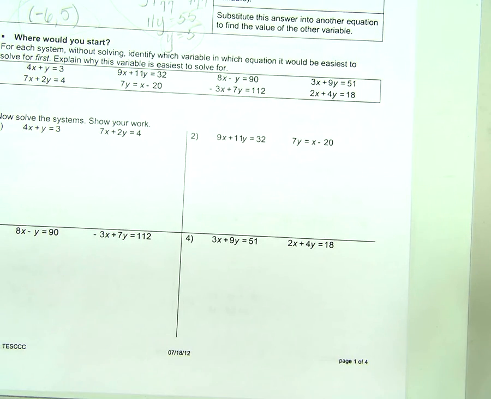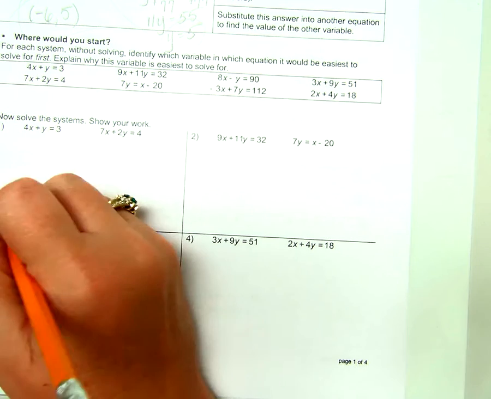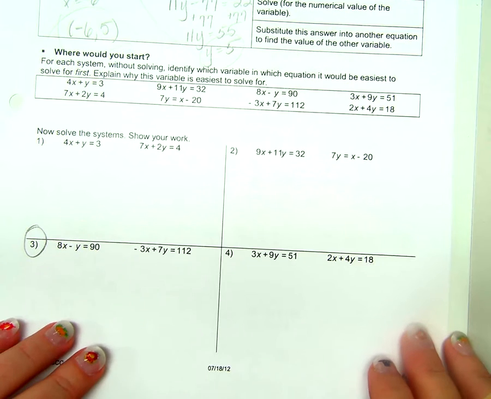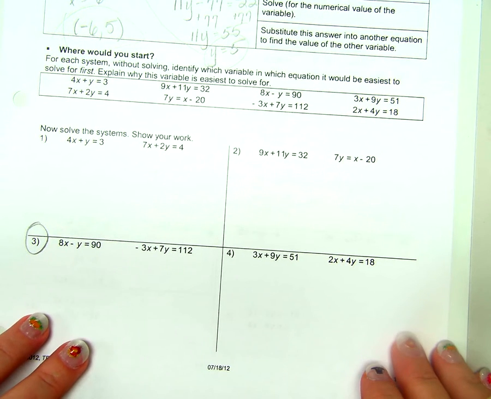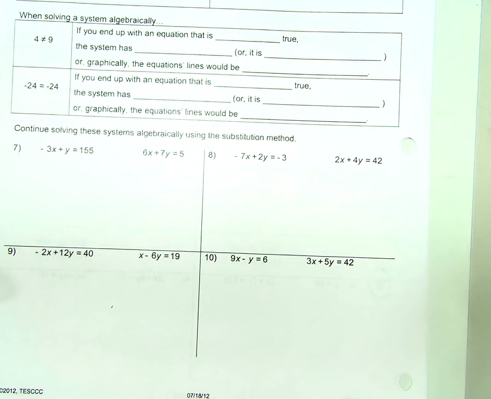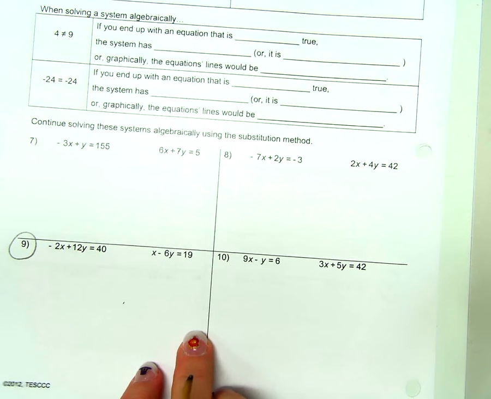Let me check something out real quick. Let's see. Kennedy, choose a number between 1 and 4. Okay, you're going to do number 3. Does anybody else want to choose a number between 1 and 4? You guys crack me up, by the way. Okay? I also need you to do number 9. That's all. I need you to do number 9. Just 3 and 9 on this packet.